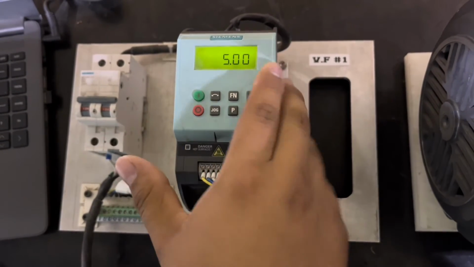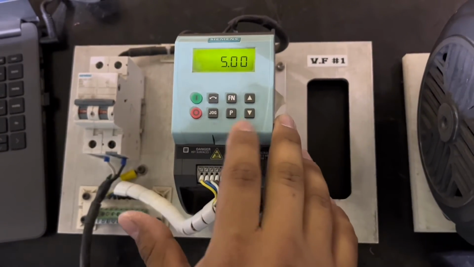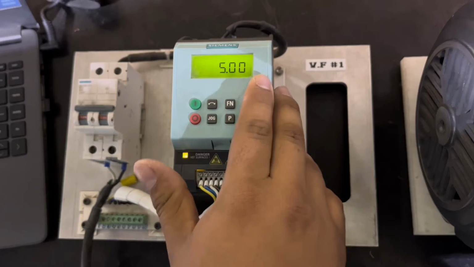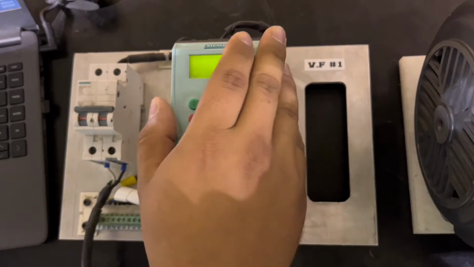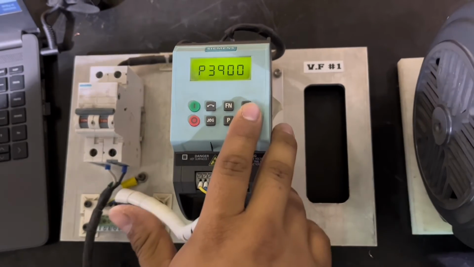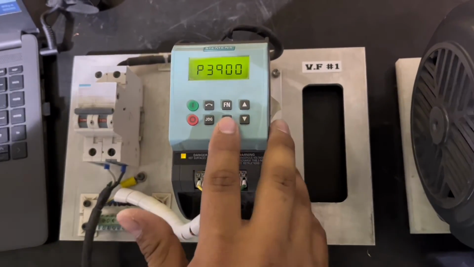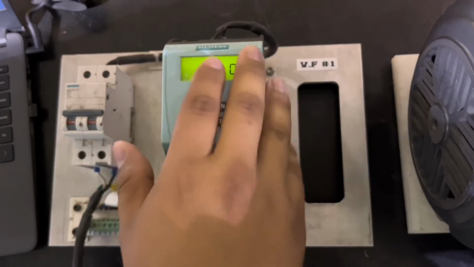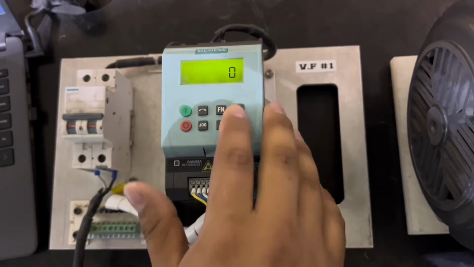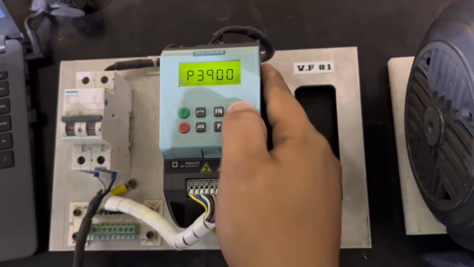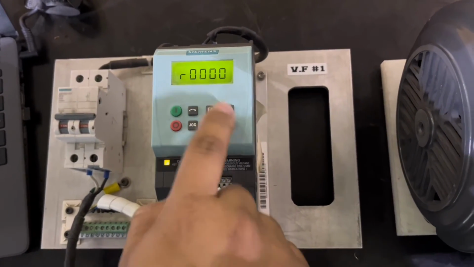The parameter 1121 specifies the deceleration time, which is the time required for the motor to go from 1715 RPM to 0 RPM, also 5 seconds. Finally, P3900 indicates that when the motor cycle ends, it will not reset to factory defaults, allowing us to continue using the same configuration.